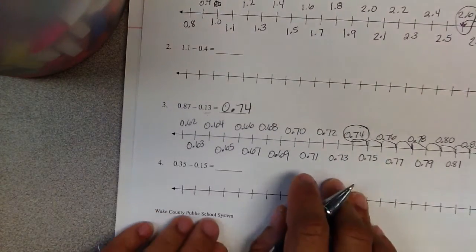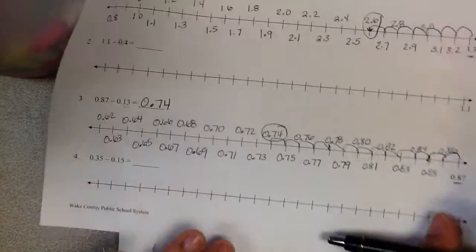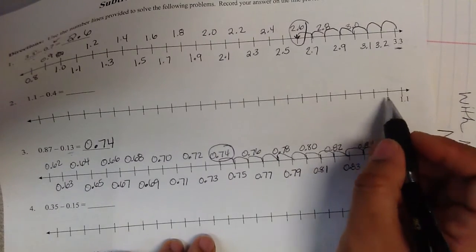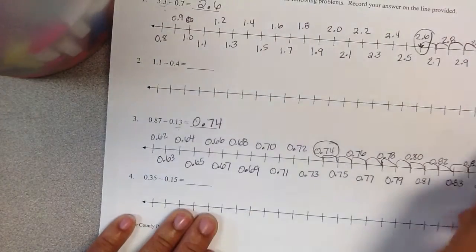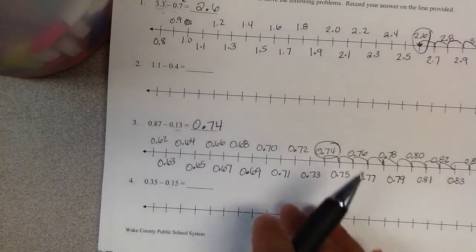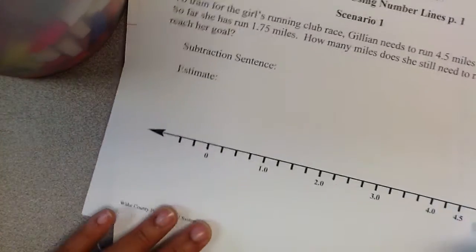Okay, you are going to do number 2 and number 4 on your own. Remember that the end of your number line always begins with the number that you're starting your equation with, because you have to work backwards when you're subtracting. And remember, look at what you're subtracting to determine what you're going to count backwards by. Okay, so those two you're going to solve on your own, but before you do that, we're going to take a look at one of your scenario equations that you have in your notebook or with your sheets as well.